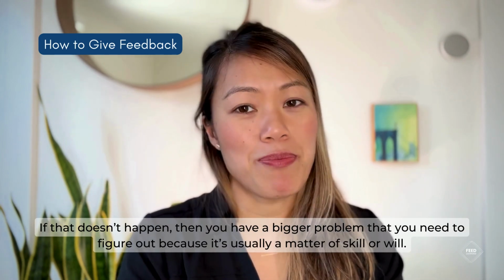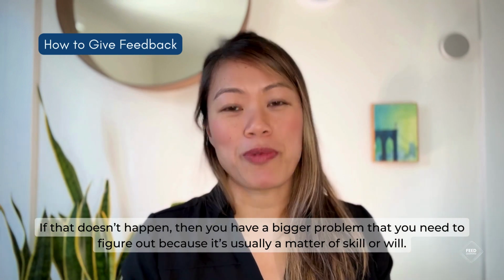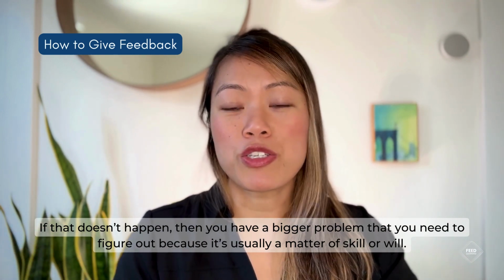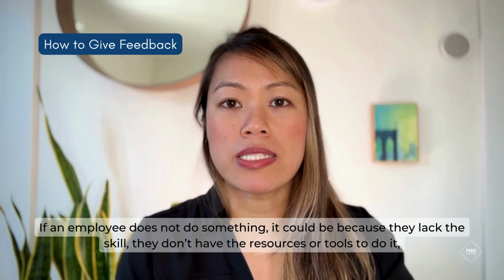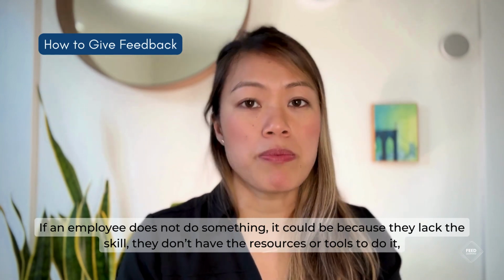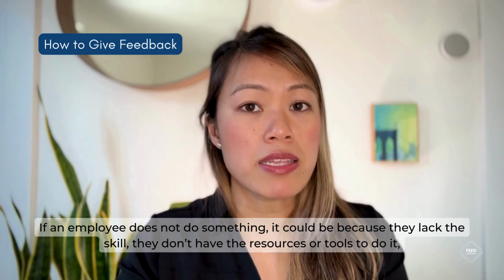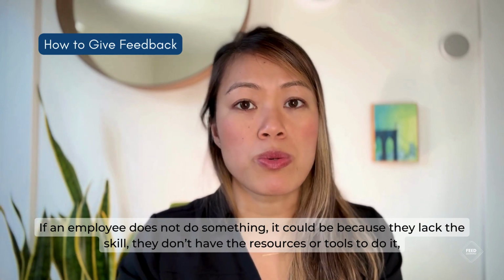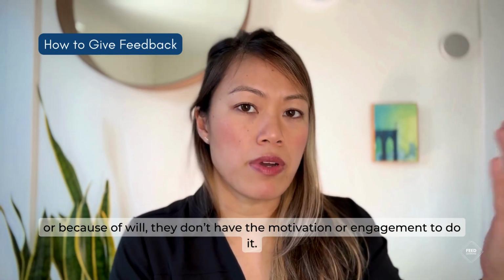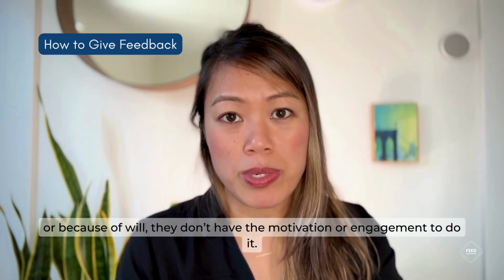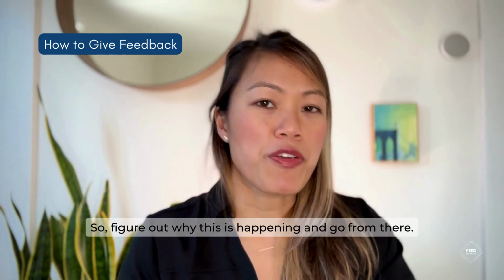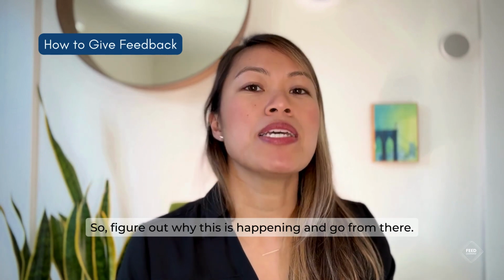If that doesn't happen, then you've got a bigger problem that you need to figure out, because it's usually a matter of skill or will. If an employee does not do something, it could be because they lack the skill, they don't have the resources or the tools to do it, or because of will. They don't have the motivation or the engagement to do it. There's no other option. So figure out why this is happening and go from there.